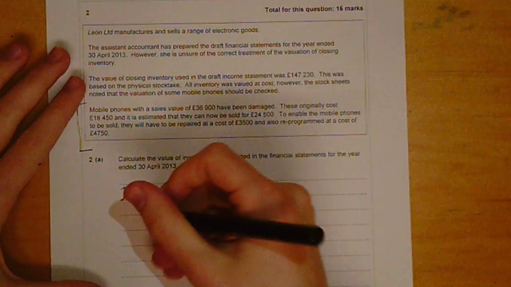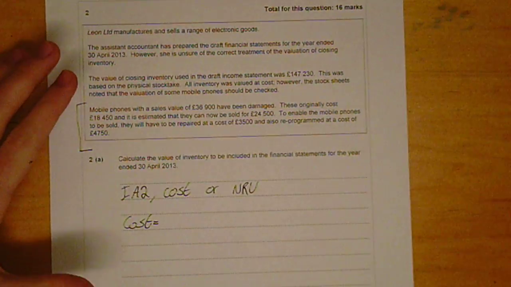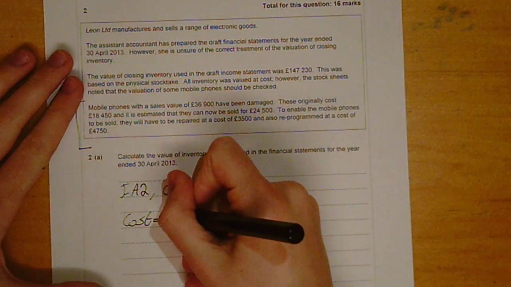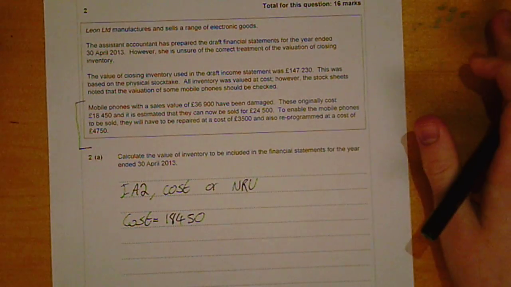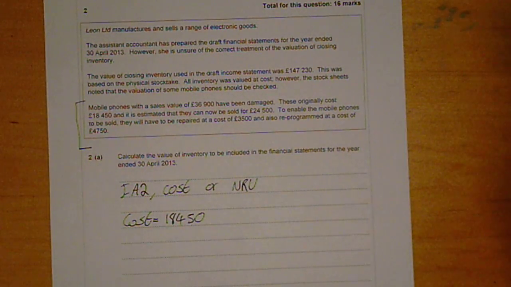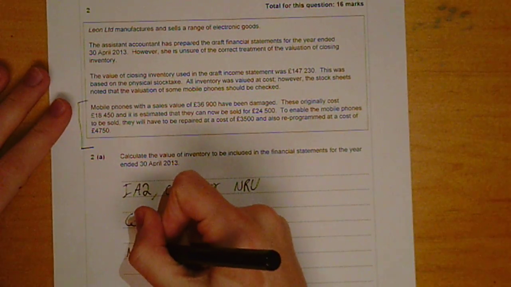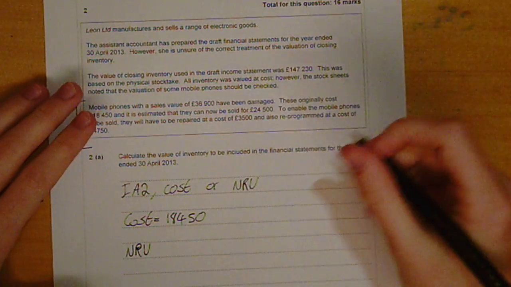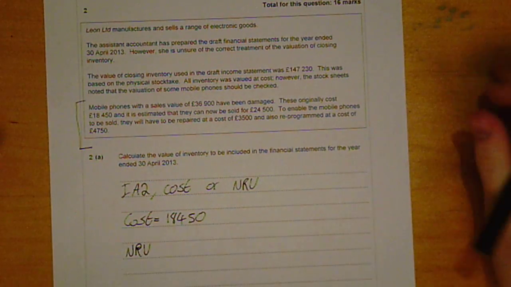So what is cost? Cost is simply the amount we purchased them for, so these originally cost 18,450. That's already one half of the two. We need to work out the net realizable value, NRV. How do you work out net realizable value? It's the selling price minus any repairs we'd need to get them into sellable condition.